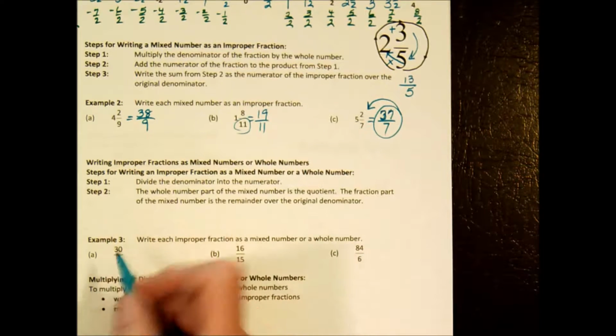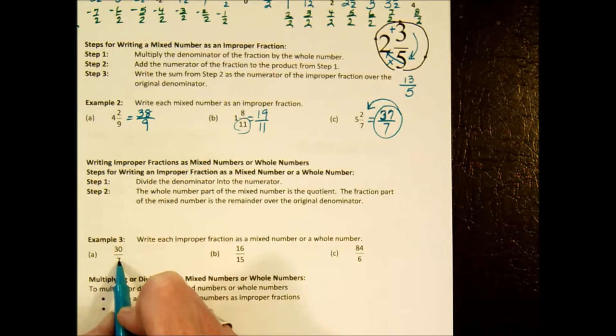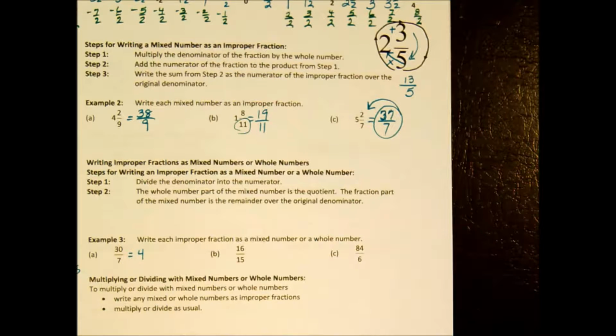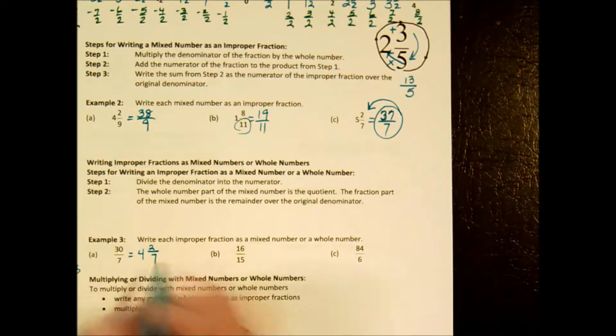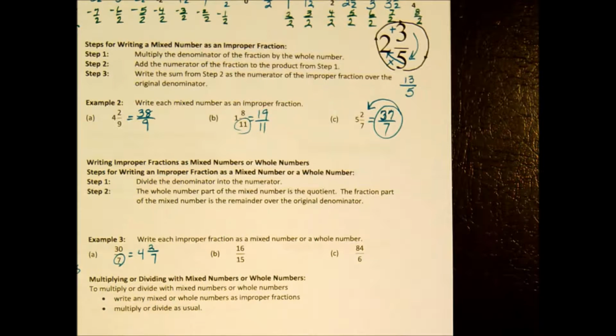What you do is you divide the denominator into the numerator. How many 7s would go into 30? Well, there's only going to be 4. That makes 28, and there would be 2 left over. 2 what? 2 7s. It still goes back over the original denominator.